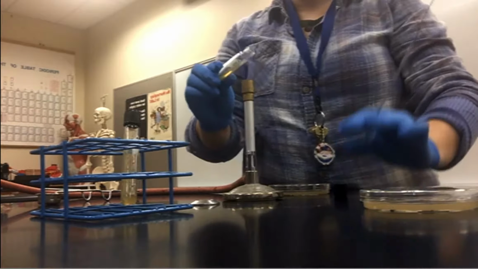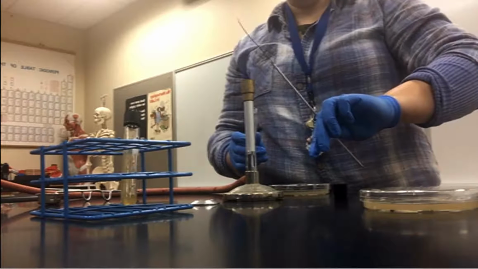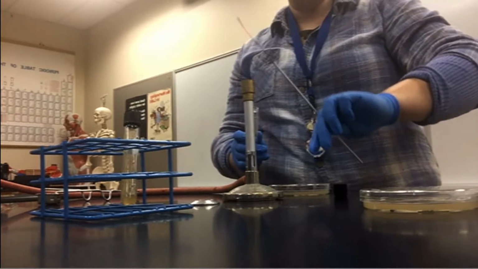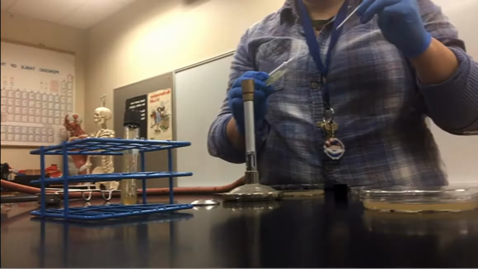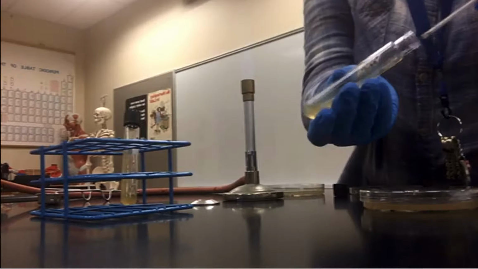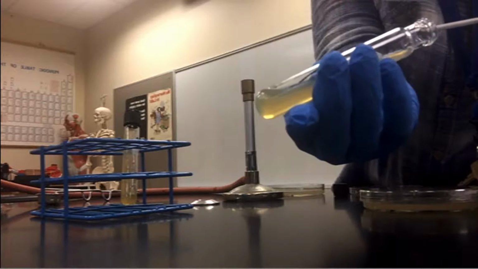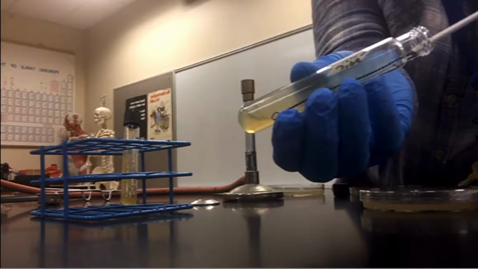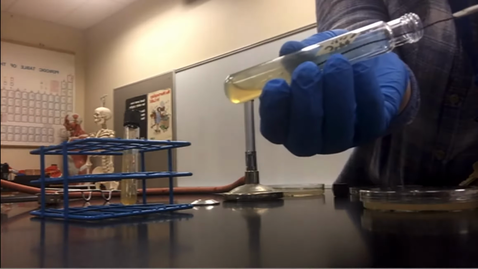Open this. I'm going to run it through the hot air real quickly just to keep that air pressure gradient, preventing contamination. Okay. Loop flames. I'm going to go into, you're going to get a slant. So I'm going to touch it to the side, let it sizzle, cool down the loop for a sec. I'm going to drag this up through the agar.